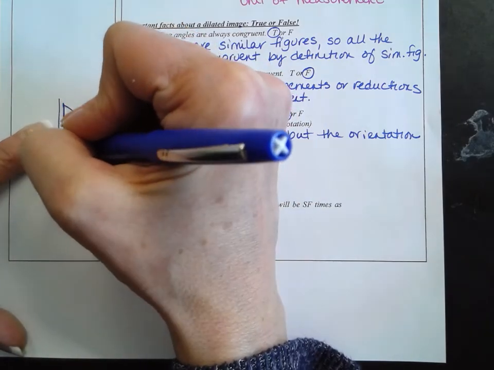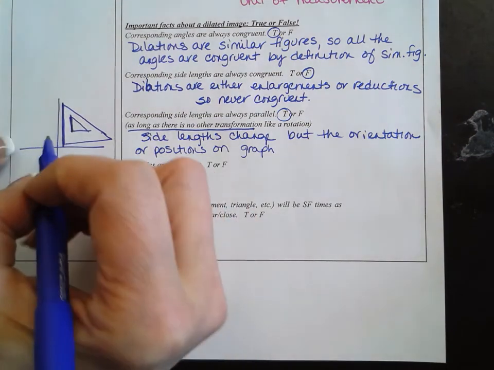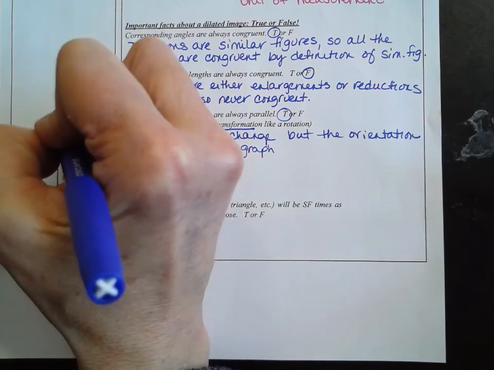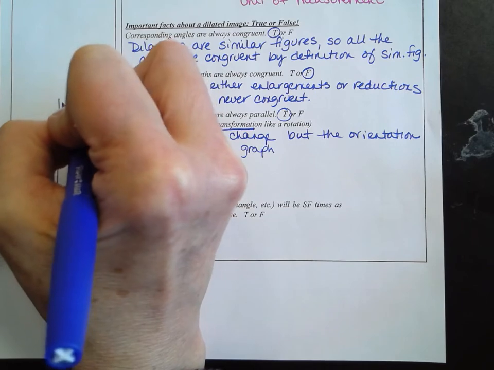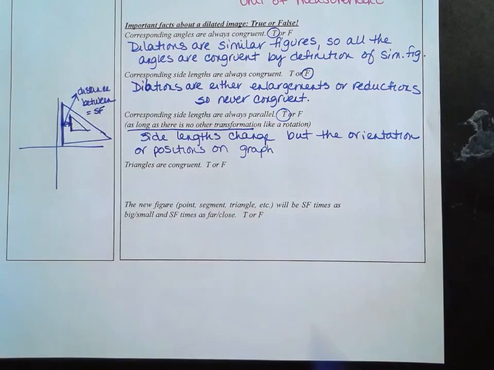This line is going to be parallel to that line. We just made it bigger. And in fact, your scale factor, the distance between the parallel lines, is going to equal your scale factor as well. Okay?